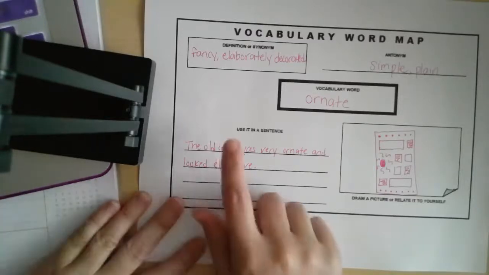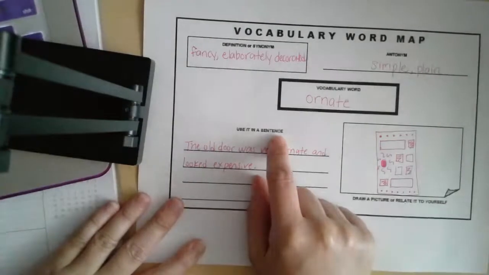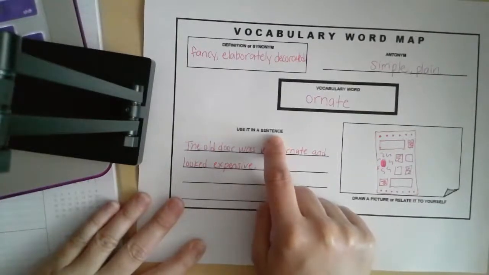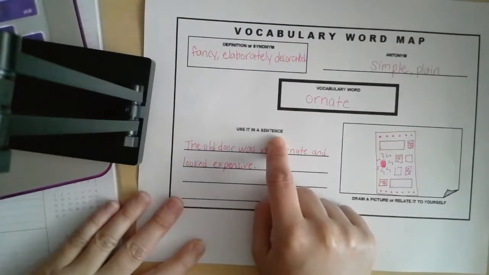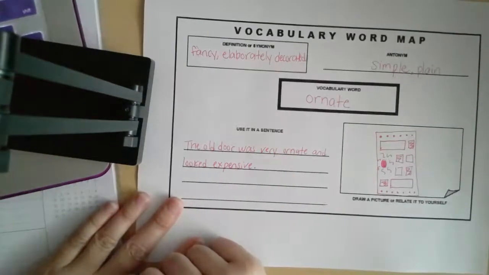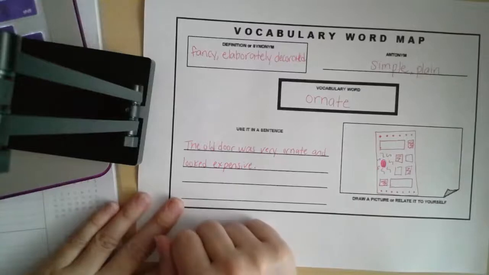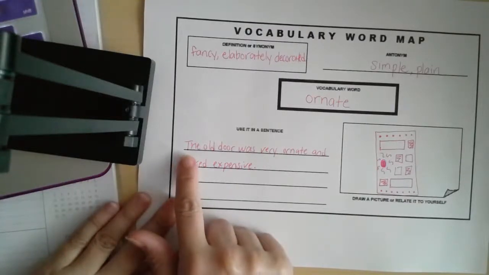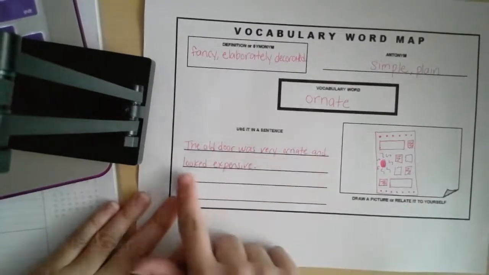When I want to use it in a sentence, I could use it in the sentence that I found it in the book, or I can write my own sentence. Either way is fine. I decided to write my own sentence based on the sentence in the book. So the sentence that I wrote down is, "The old door was very ornate and looked expensive."